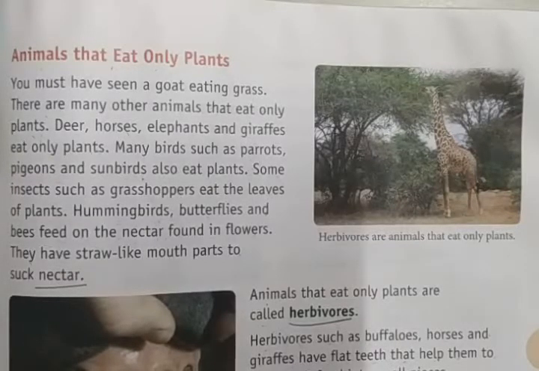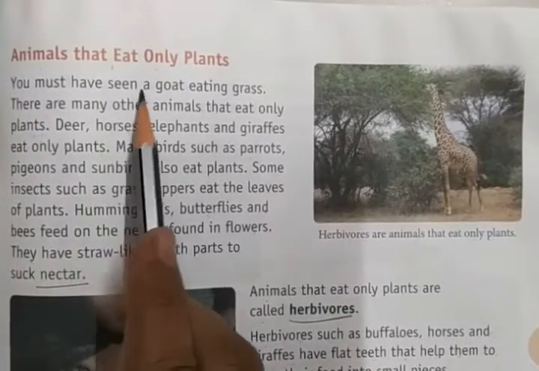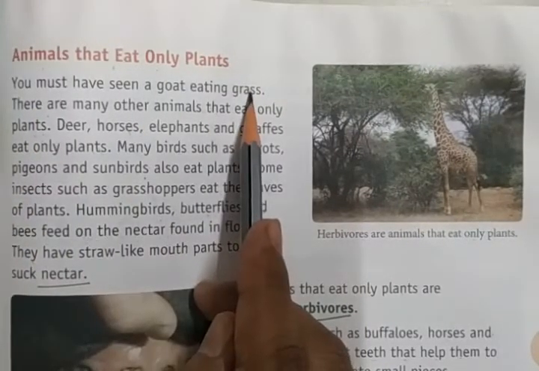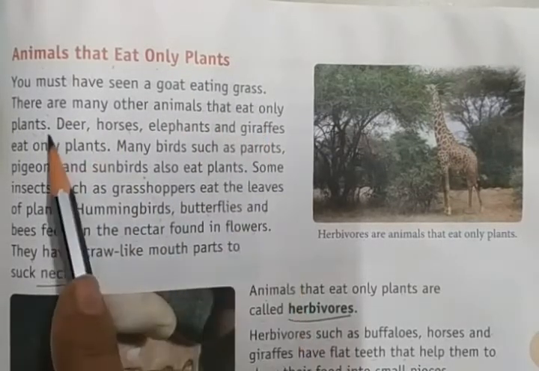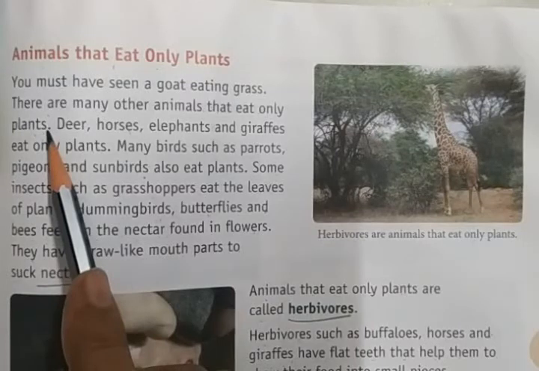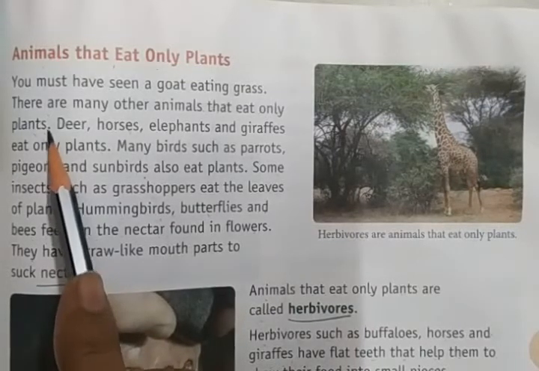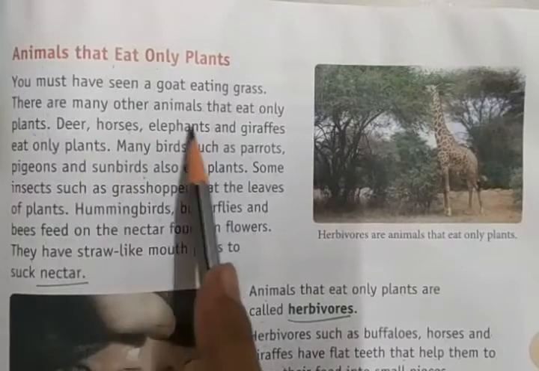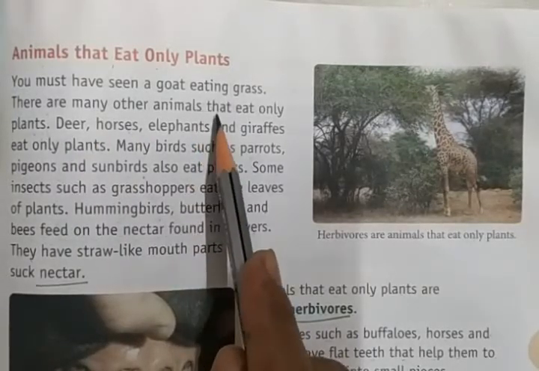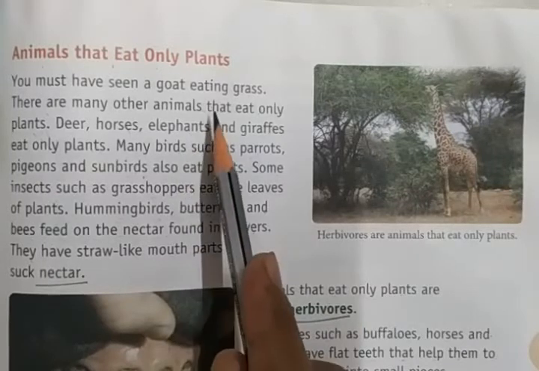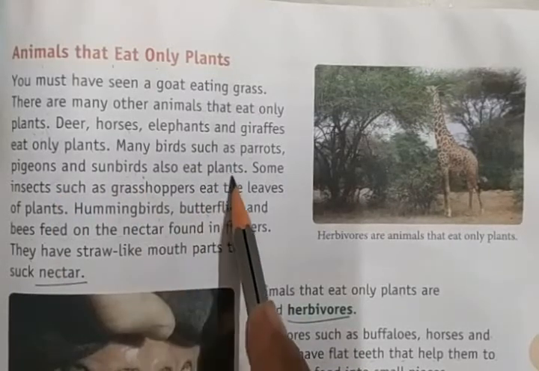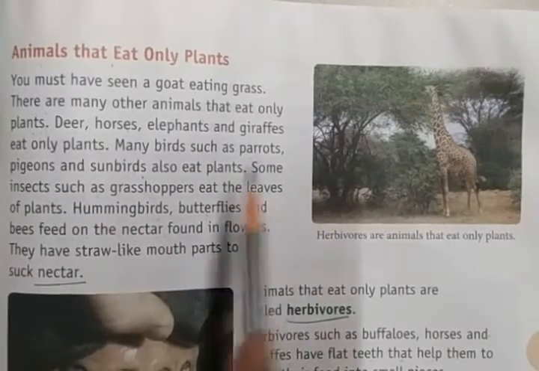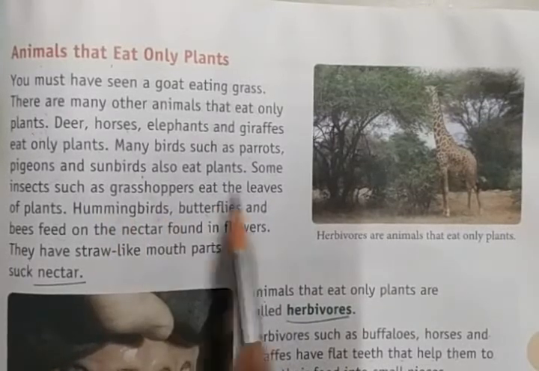Okay? Clear? So, you must have seen a goat eating grass. Goat, sheep eating grass. There are many other animals that eat only plants. For example, deer, horses, elephant, cow, buffalo, etc. They eat only plants. Many birds such as parrot, pigeon, sunbirds also eat plants. Some insects such as grasshopper eat the leaves of the plant.